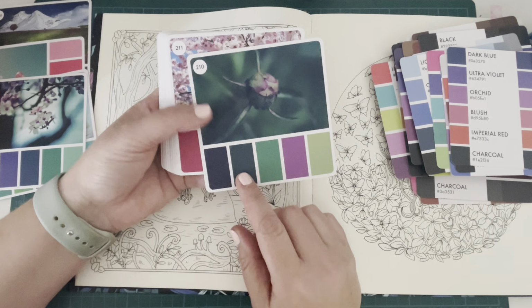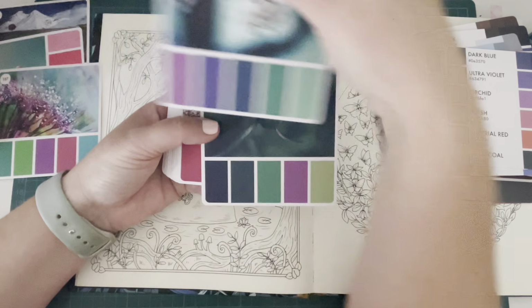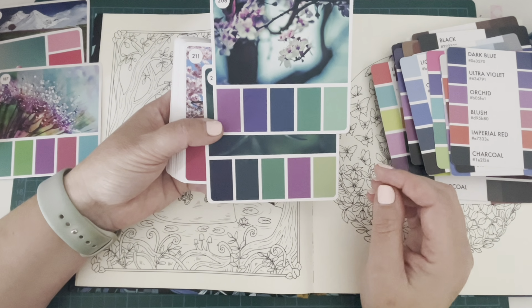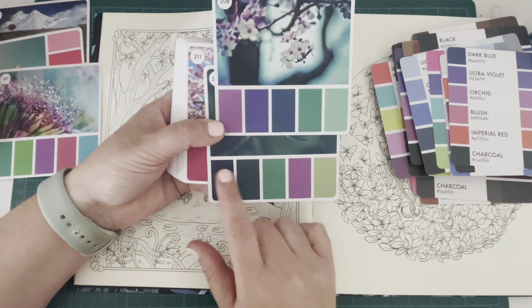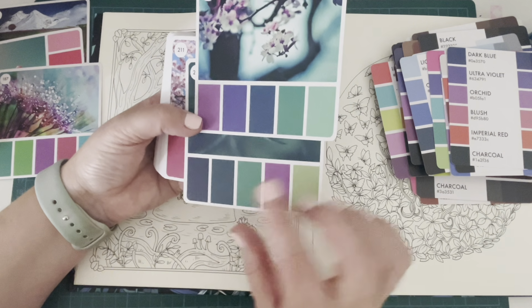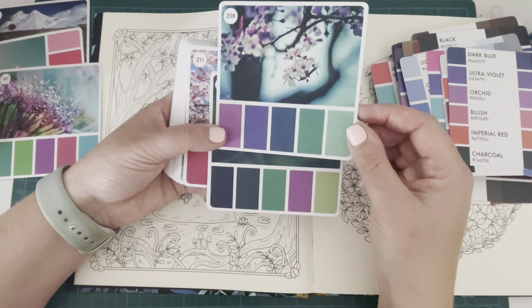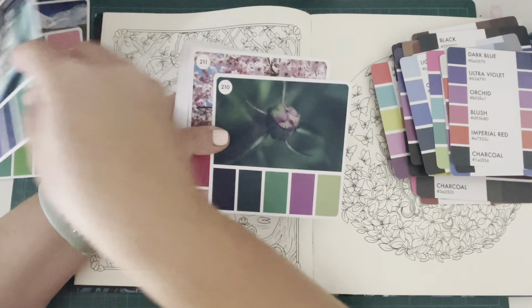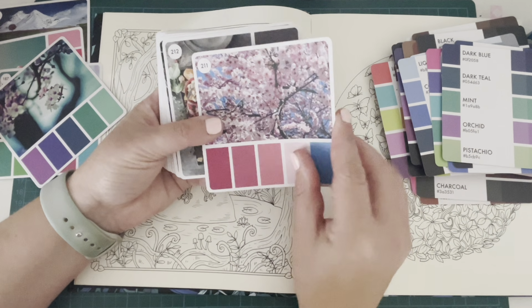And we've got another one that's fairly similar, not too different. Again, we've got the greens. We've got a much darker blue here. Blue, black. It's almost black. I'm going to keep that one and I'm going to put that one away.